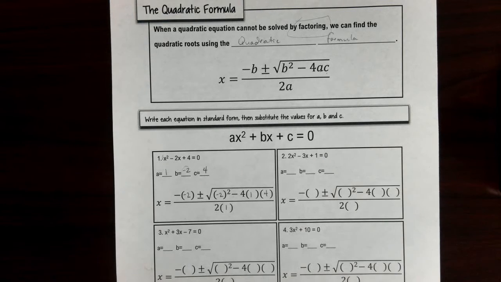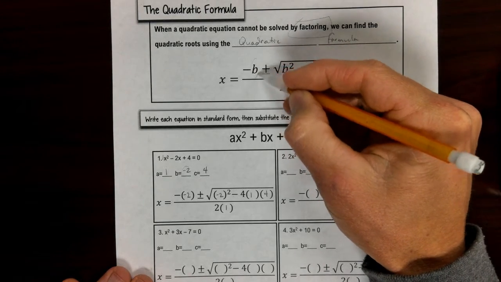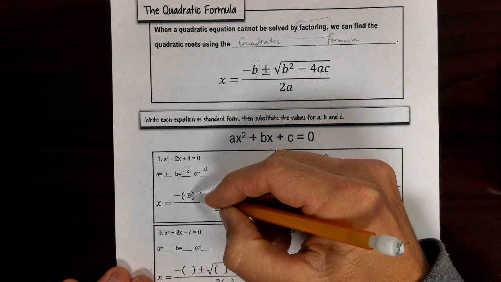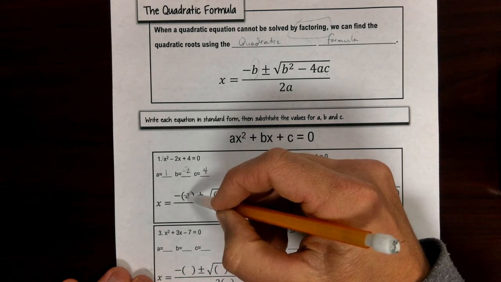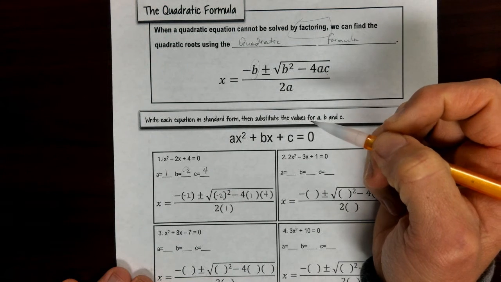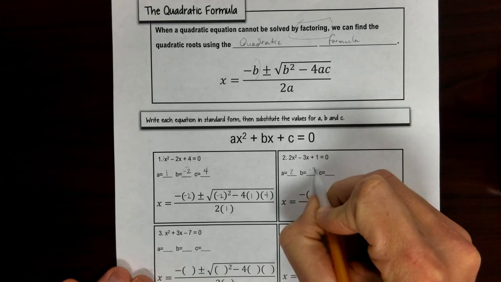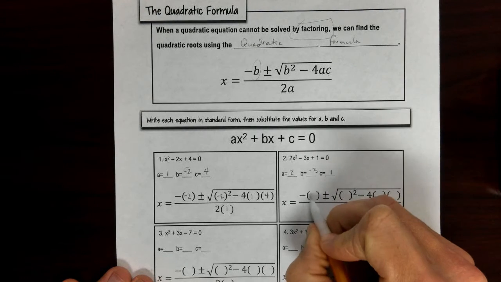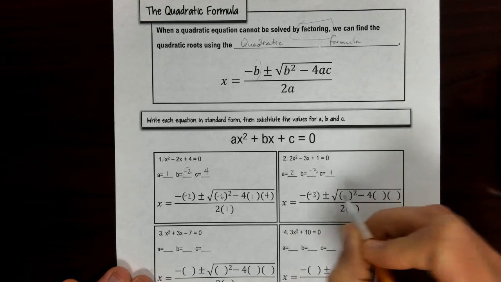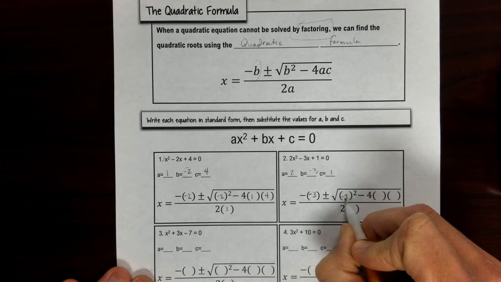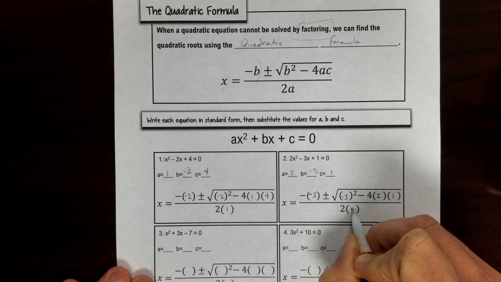Now in examples 1, 2, 3, and 4, all we're doing is setting it up. Again, it's important to note this is negative b, so when I plug in b, that's the opposite of a negative b, so it's going to give me a positive 2 right here. Okay, let's look at number 2. Let's identify a, b, and c. A is 2, b is negative 3, c is 1. So we've got negative b, so negative negative 3, or the opposite of b, plus or minus the square root of b squared, minus 4 times a, which is 2, times c, which is 1, over 2 times a.